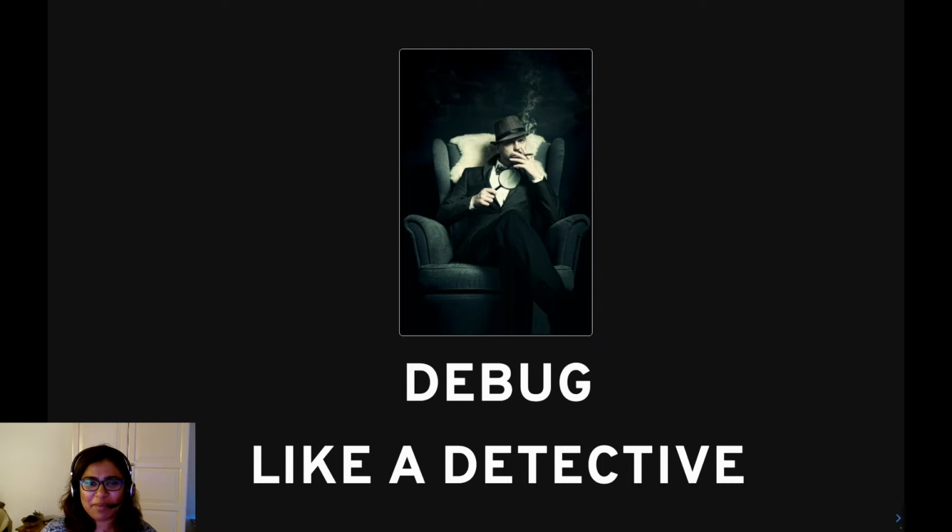Debugging. So debugging is part and parcel of the life of a web developer. From my past experience, I have noticed certain patterns, do's and don'ts, and I'm going to share them with you so that the next time you encounter a bug, it'll be a lot easier to fix. To make it easier to remember, I'm going to take you through the lens of a detective.